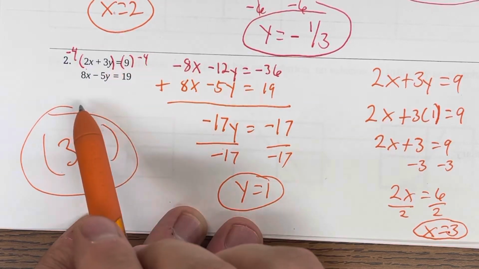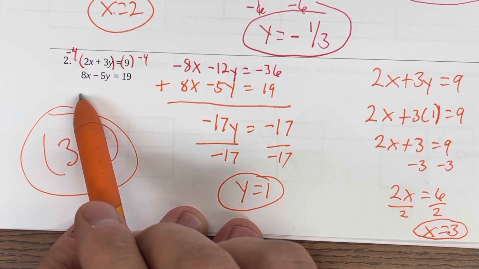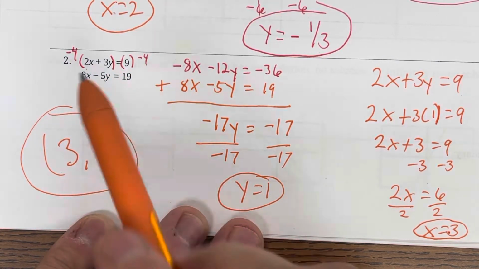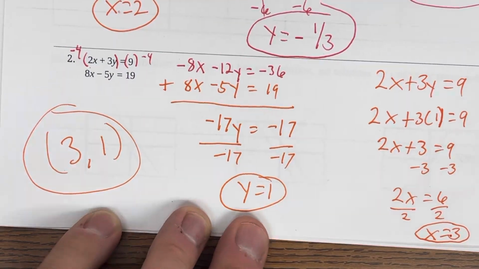3 plus 3, that looks good. 24 minus 5 is 19. Looks good. We got it right for both. Okay? On to the next page.